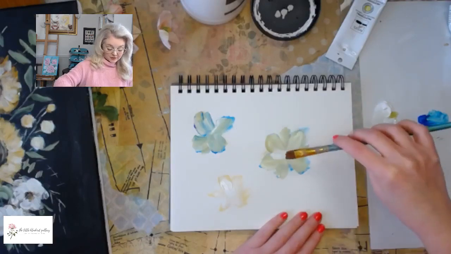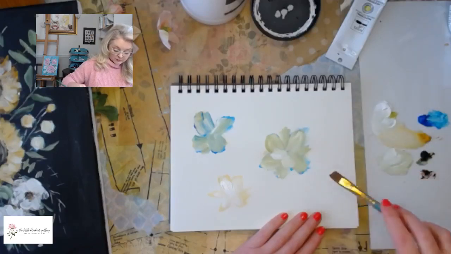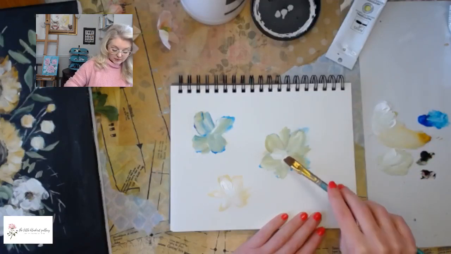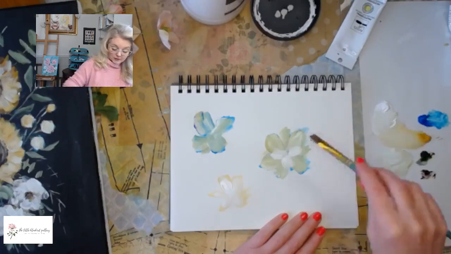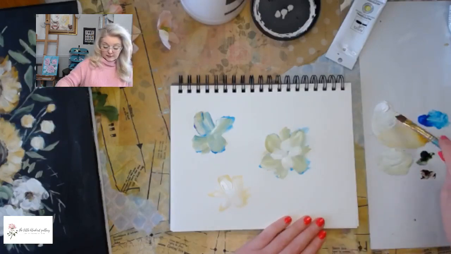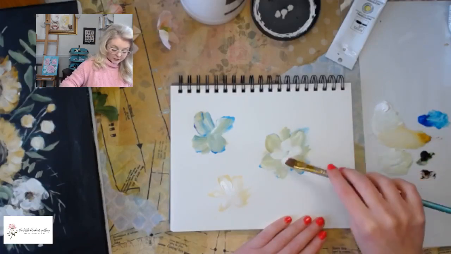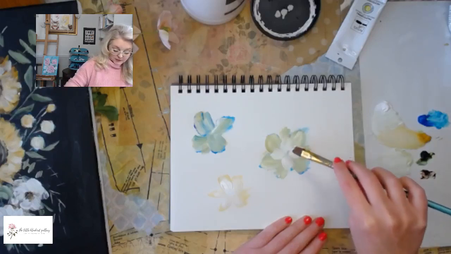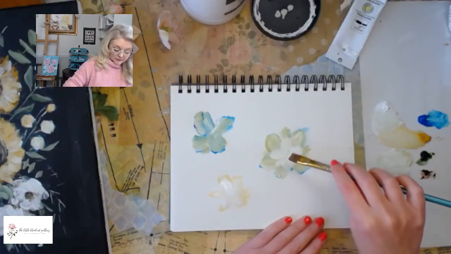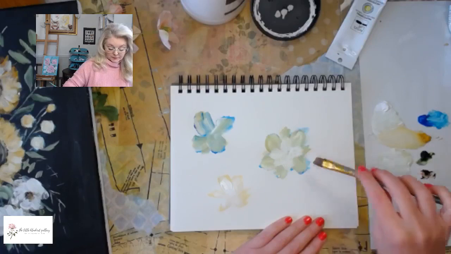It makes it easier to be loose. I need some extra white. Also, acrylic paint dries darker, so keep that in mind while you're doing this, okay?